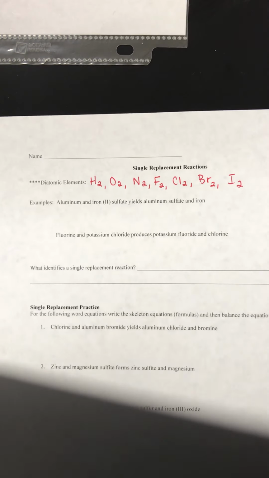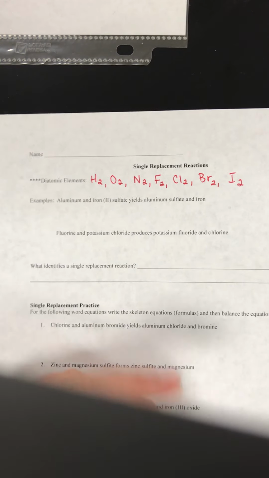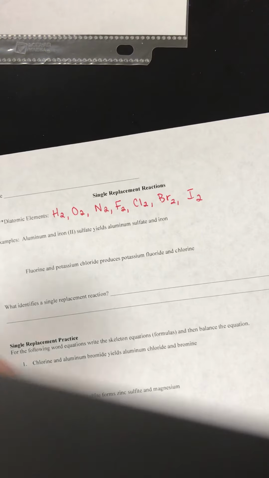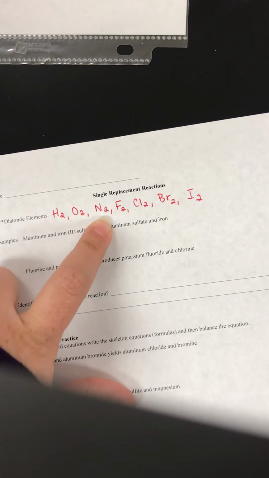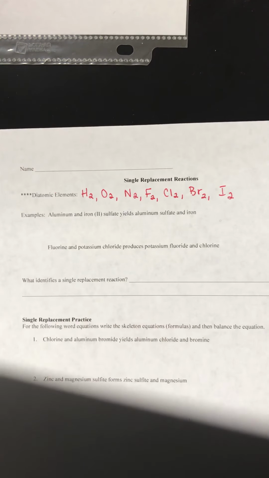Okay, so if they're with something, you do not write the 2. But when they're by themselves, when all it says is chlorine, then you're going to write it as Cl2. If all it says is nitrogen, you're going to write it as N2. But when it's with something in a compound, you do not write it like that. So I want to show you how that looks with these examples from words.